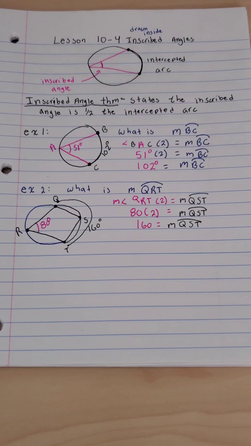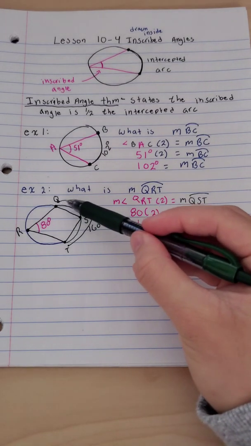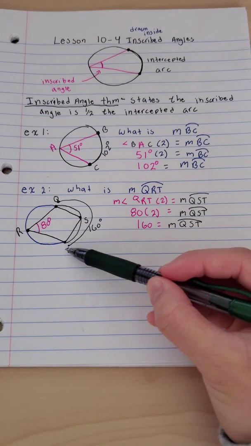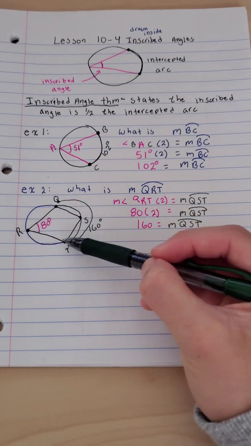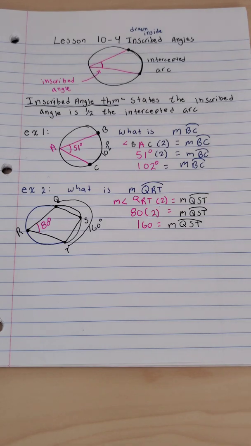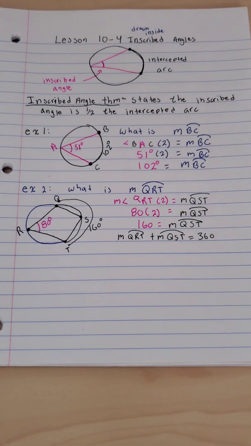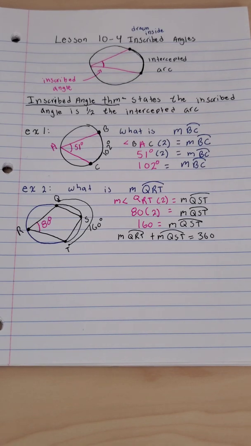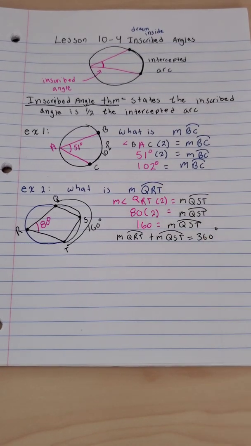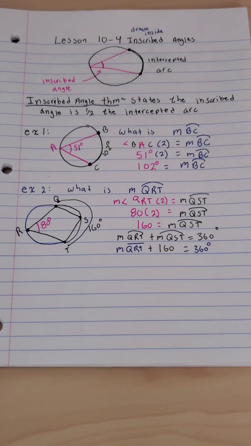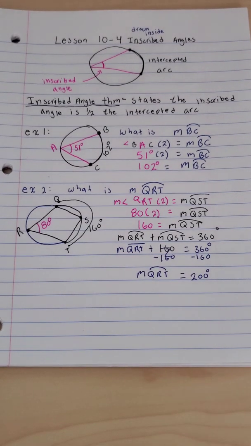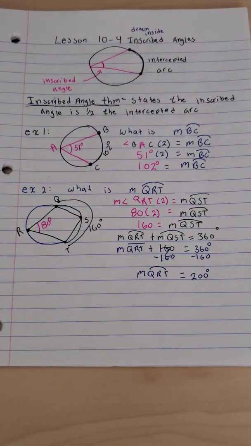So now we know that from Q to T, on the right side, is 160 degrees, and we are now looking for QRT, which is the other half of the circle. We know that a full rotation around the circle is 360 degrees, so if we add those two together, we should get 360 degrees. So let's plug in what we have. We put in 160 for QST, subtract it on both sides to isolate QRT, and we get that the measure of QRT is 200.